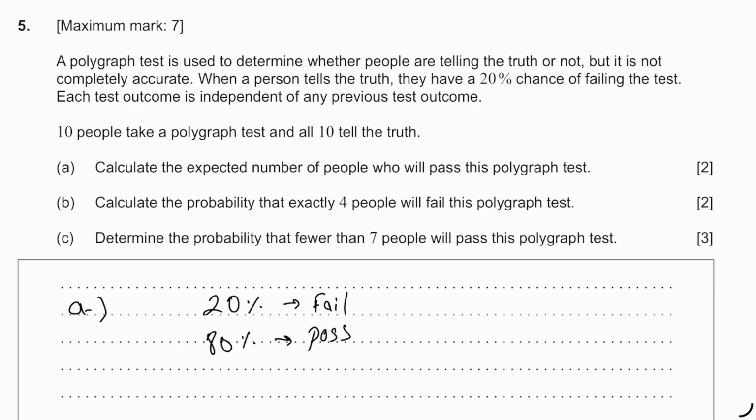Let's see what they're going to ask. Test outcome, is it independent? Okay, and previous test outcome. 10 people take the polygraph test and 10 tell the truth. All of them tell the truth. Calculate the expected number of people who will pass the polygraph test.